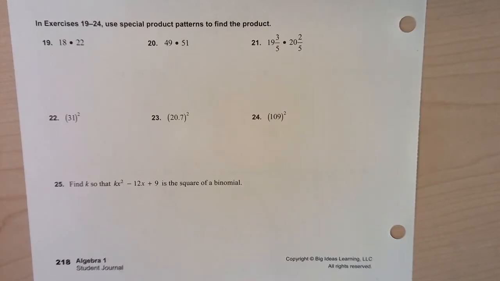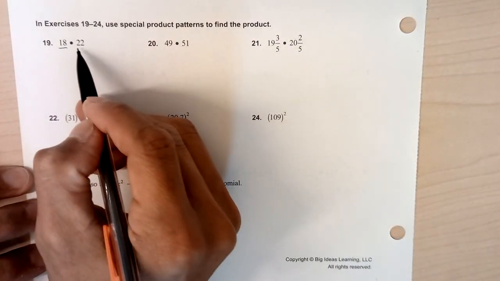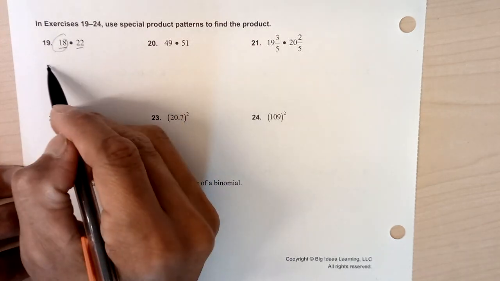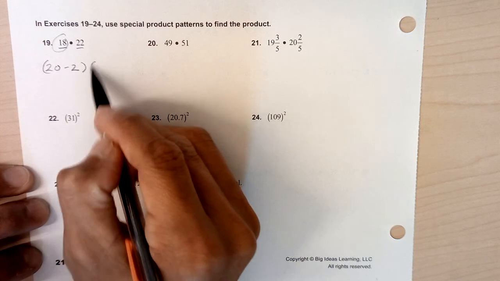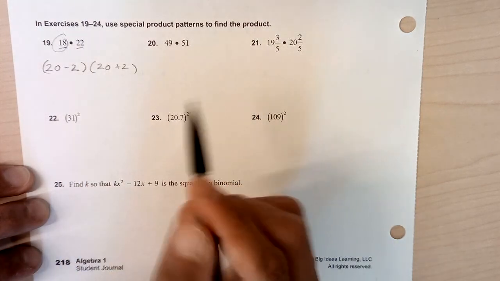On these last examples, I want to use special products patterns to find the product. So instead of just taking 18 times 22, maybe using my calculator in order to do that, here's what we can do. 18 and 22 are both close to 20. Any multiple of 10 should be a little bit or a lot easier to multiply. So 18 I could rewrite as 20 minus 2. 22 would be the same as 20 plus 2. And then I could FOIL this out.